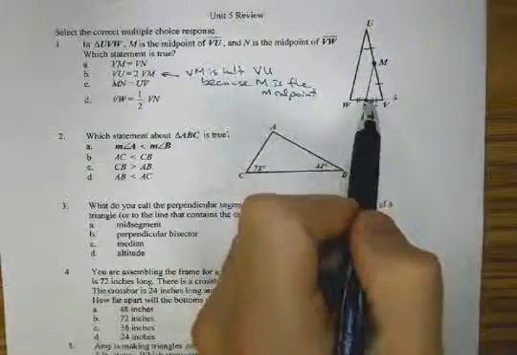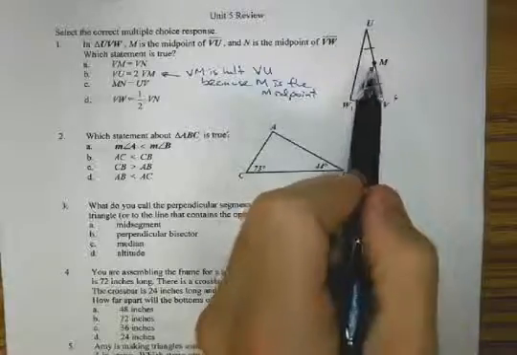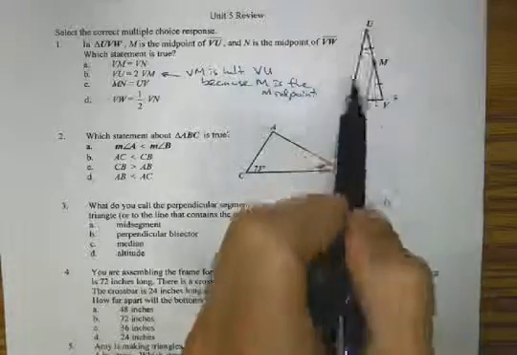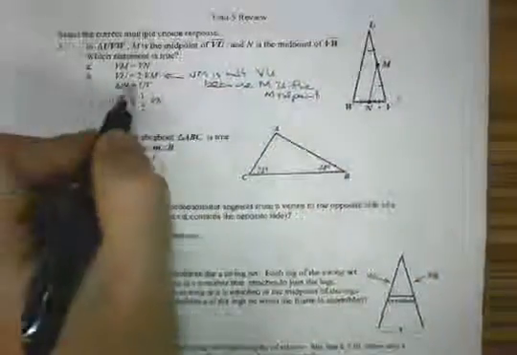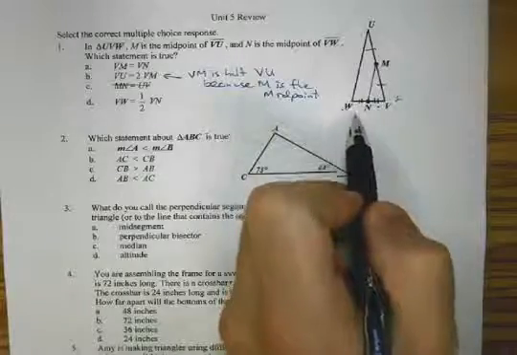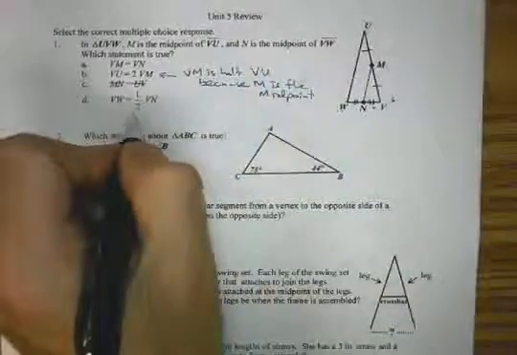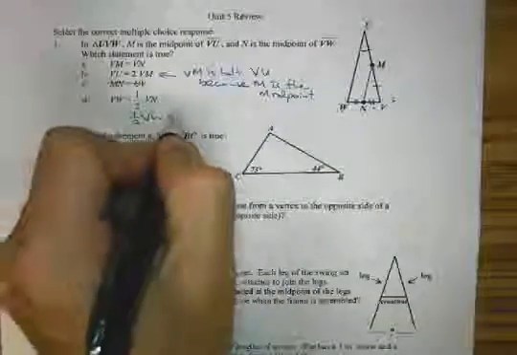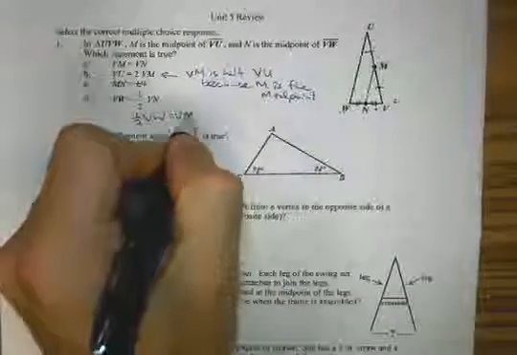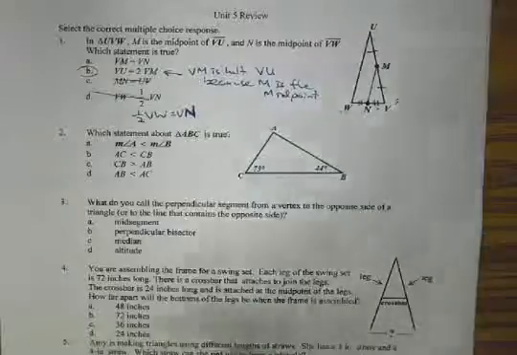If we keep looking, MN and UV. Well, MN, UV, those are not equal. Maybe MN would be half UW, but we don't even know that, so that one's out. VW is half VN. Well, this one looks close, but if we look at VW, it's not half of VN. What we'd actually want for that one is 1/2 VW equals VN. And that would actually fit to the midpoint. So that one's out, and we're going to go with B.